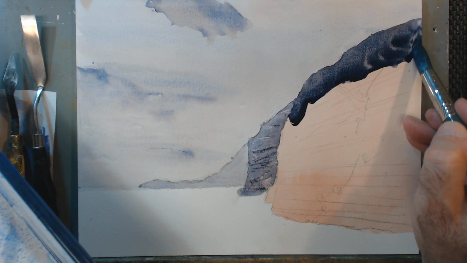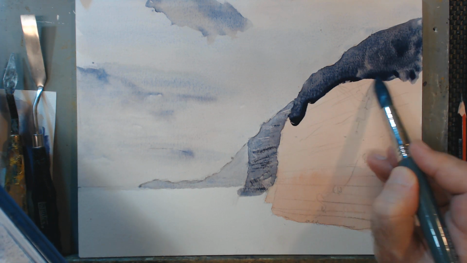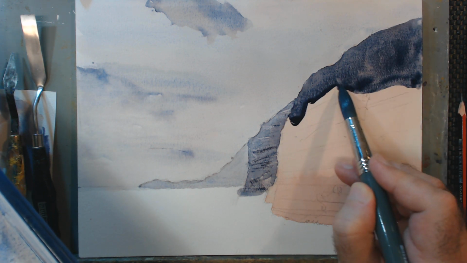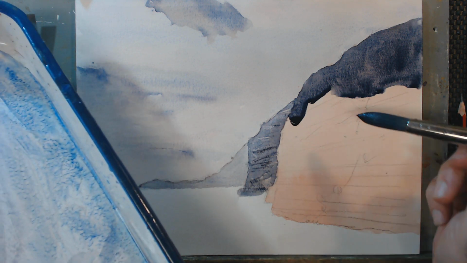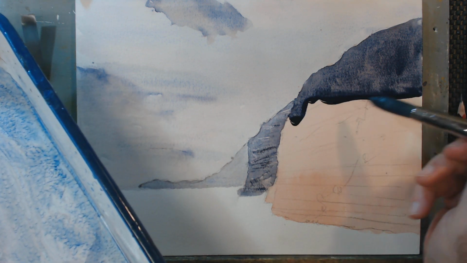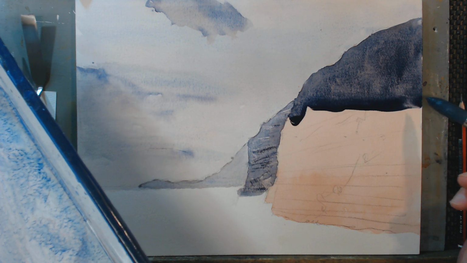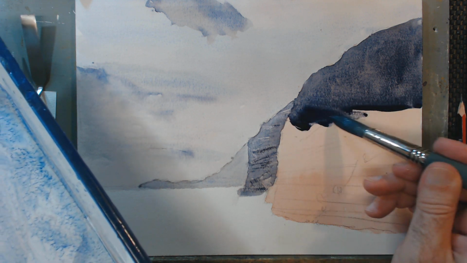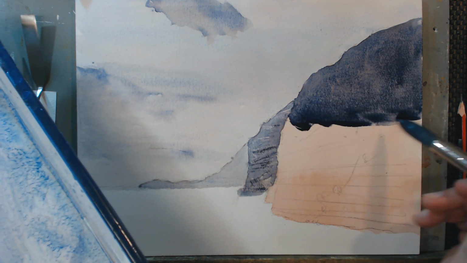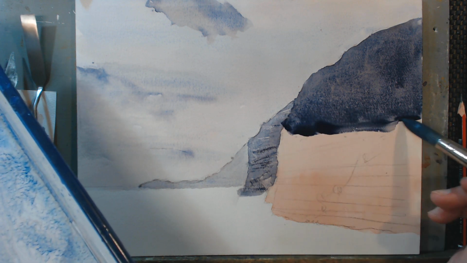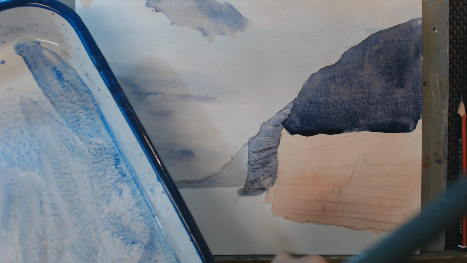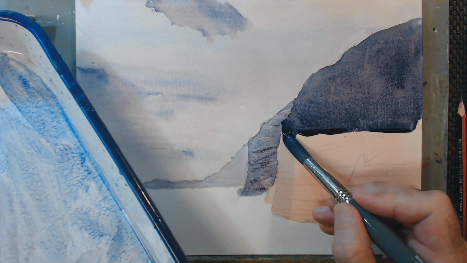There's a saying in art: value does all the work, color gets all the credit. It really is the value that makes a painting work or not work. Color is nice, but you can paint this whole painting in green if you had to, and it would really still look nice if you had the right values to it.